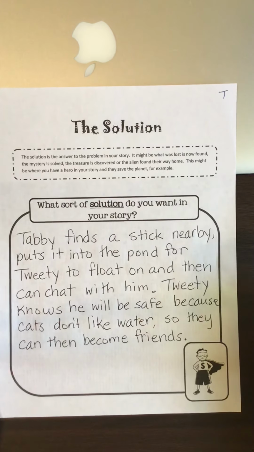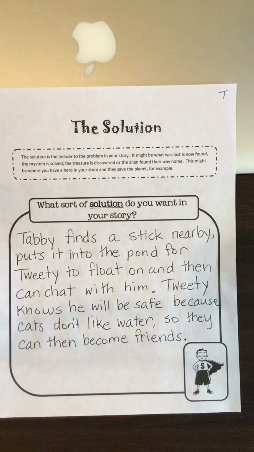Okay, so that's the first part of our brainstorming for Monday. Good luck with your story. I can't wait to see your imaginative narratives and see what kind of animals you come up with to create your story.